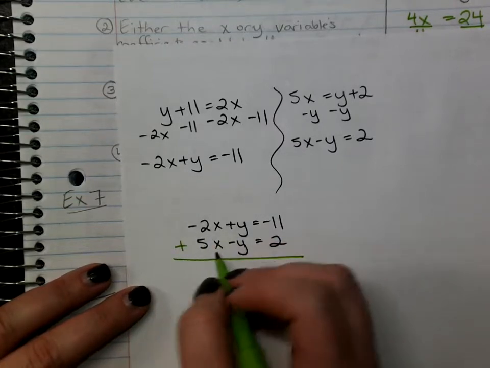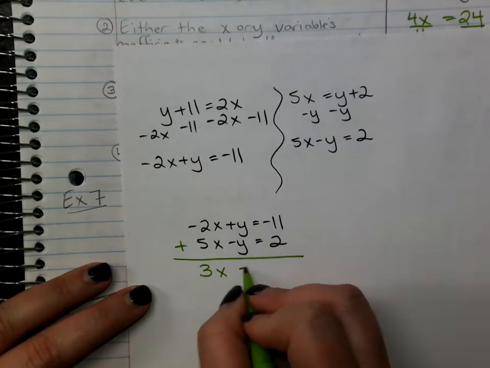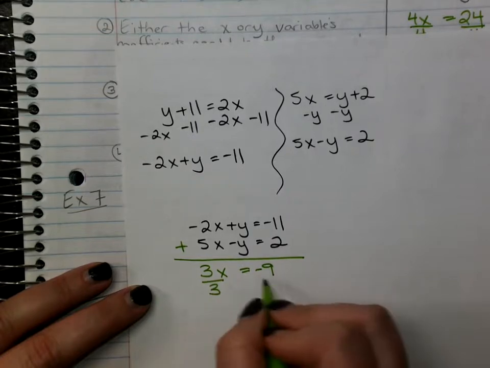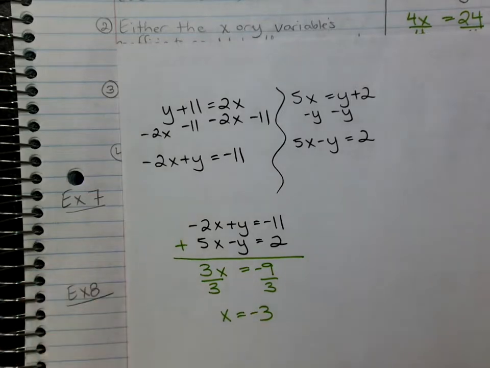Negative 2x plus 5x is 3x. Positive y and negative y zero out. And negative 11 plus 2 is negative 9. So we divide both sides by 3. X equals negative 3. From here, we're going to plug into one of the original equations.